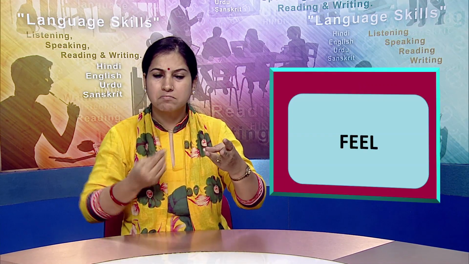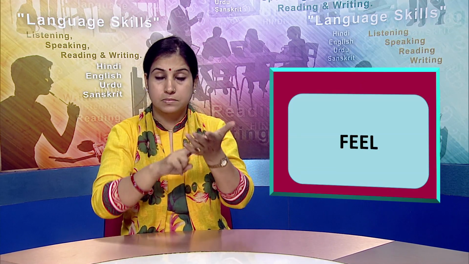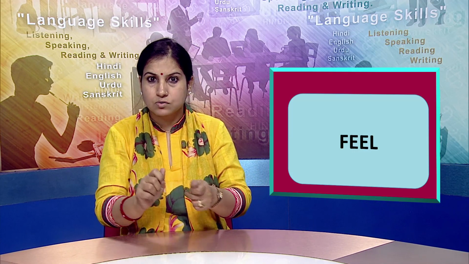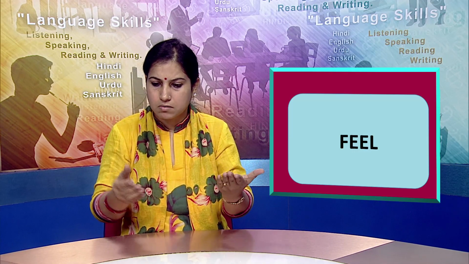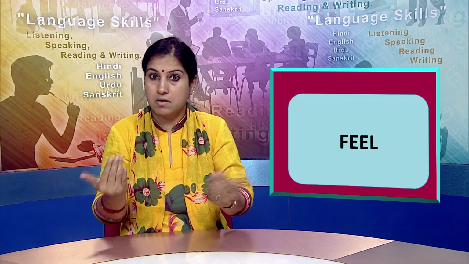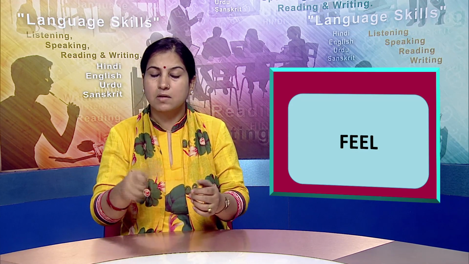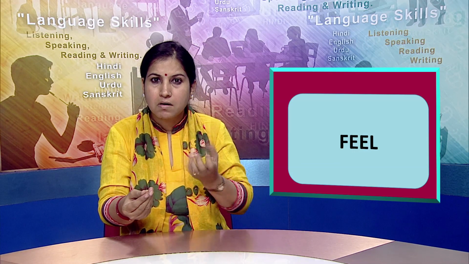Feel. Stain can also change the feel of the fabric and thus can be recognized on that basis.